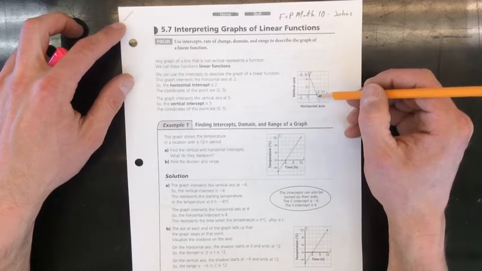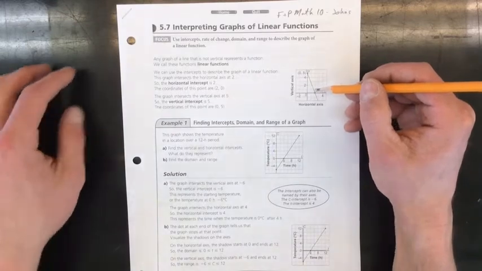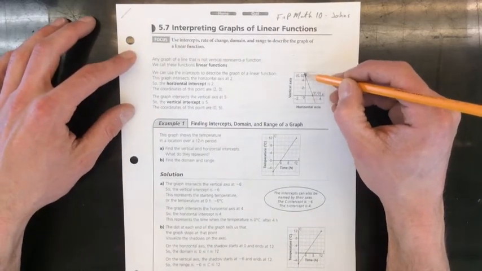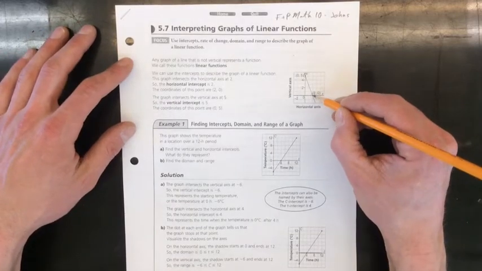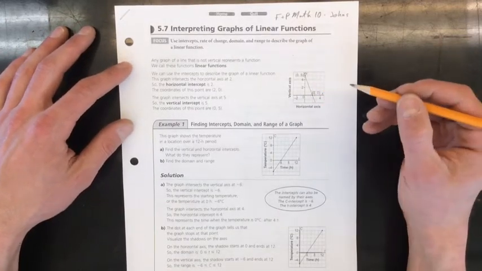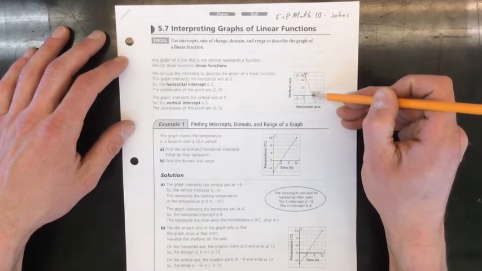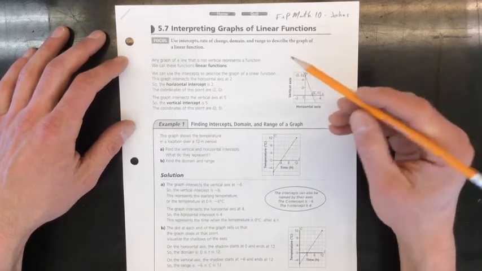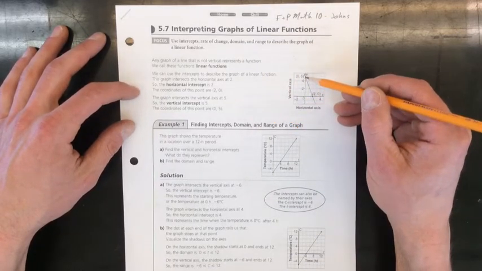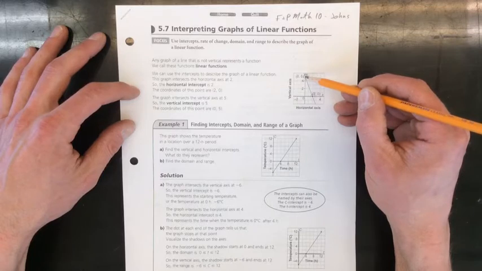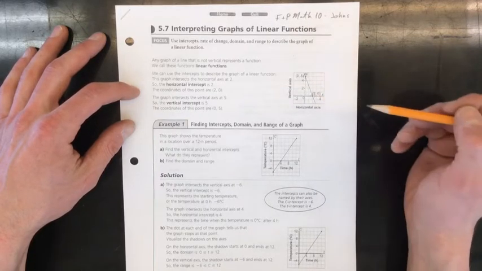We can use the intercepts to describe the graph of a linear function. So if we have a straight line that continues, at some point it's going to hit the y-axis, and at some point it's going to hit the x-axis. This is the x-intercept, this is the y-intercept. So this graph intersects the horizontal axis at x is 2, where y is 0, and it intersects the vertical axis at x is 0, y is 5. So the coordinates are (0, 5) here, and (2, 0) there.